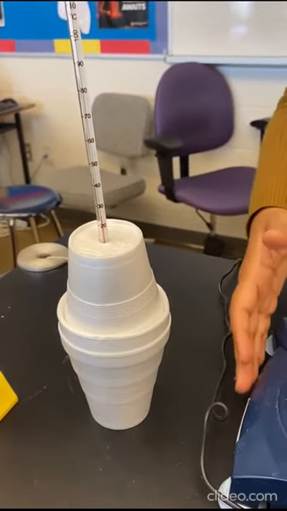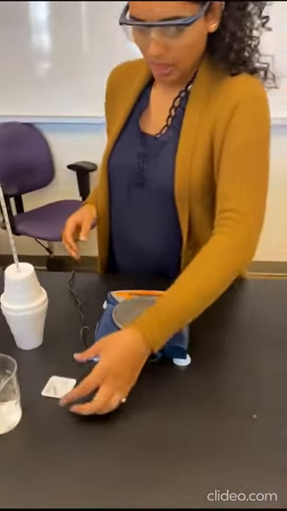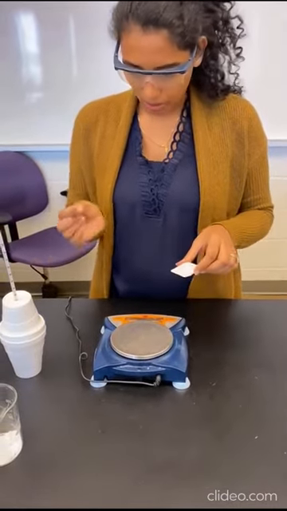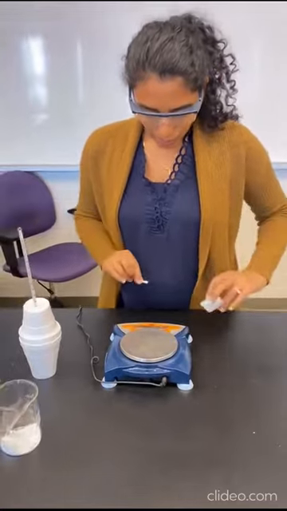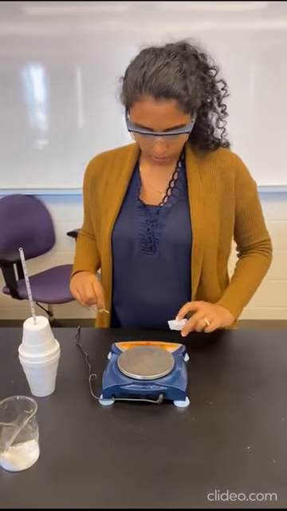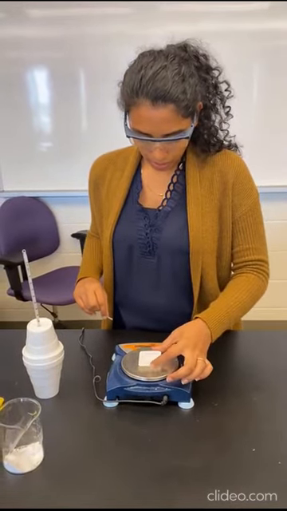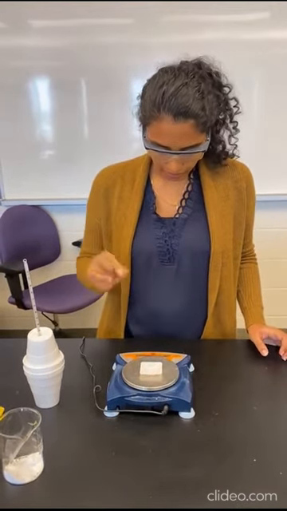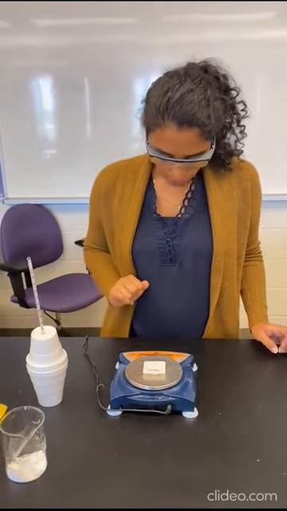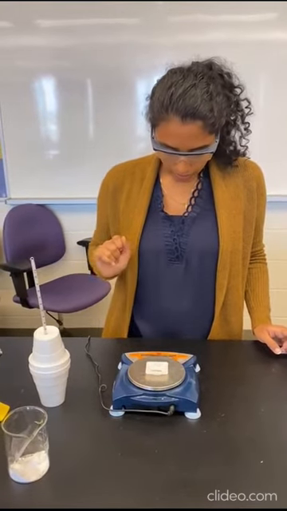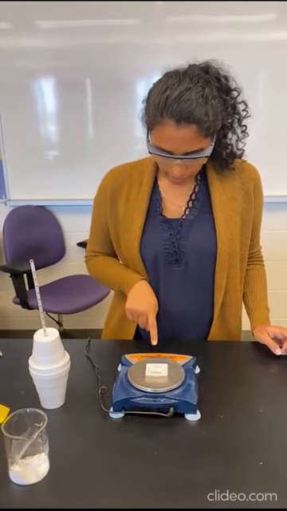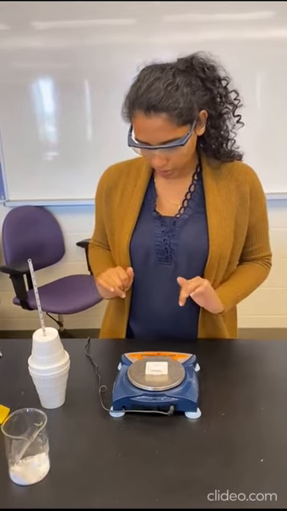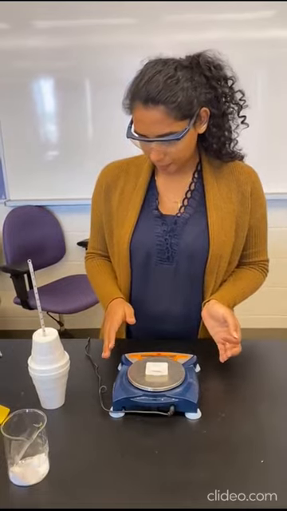In the meantime, I'm gonna measure out my magnesium. So I have already cut out 1.5 centimeters of magnesium. What I'm gonna do is weigh it so that you have a mass to do your calculations. So I'm gonna put this weigh boat on the weigh scale, and I'm gonna zero it so that it does not affect my measurement. So once I put 1.5 centimeters of the magnesium on there, the mass comes out to be 0.04 grams. So that's what you should observe into your data table.